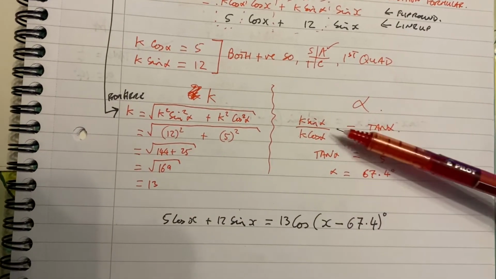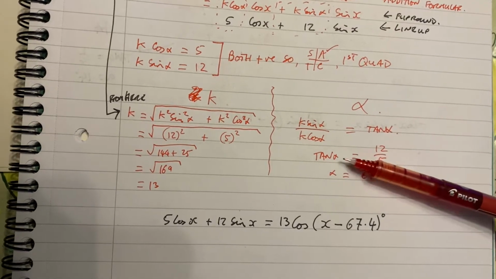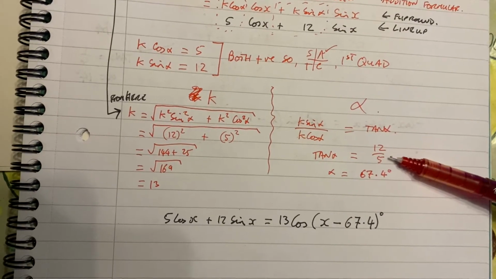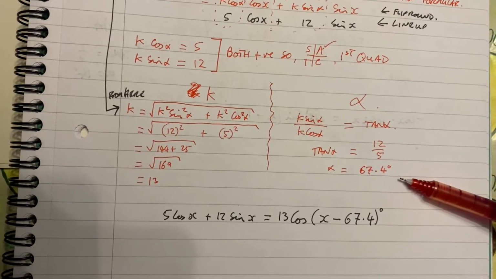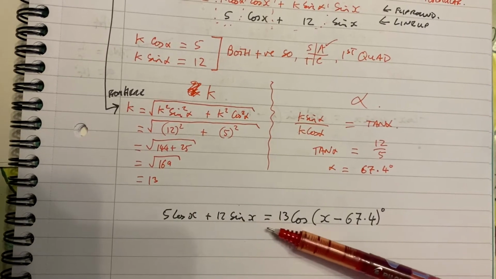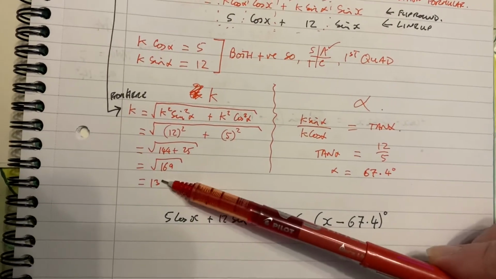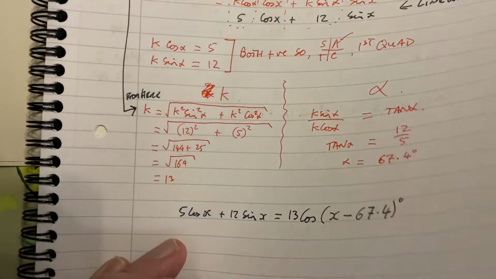For alpha, k sine alpha over k cos alpha is tan alpha. So tan alpha is 12 over 5. Because we know it's the first quadrant, just a straight inverse tan gives us 67.4. So 5 cos x plus 12 sine x is going to equal 13 cos x minus 67.4.